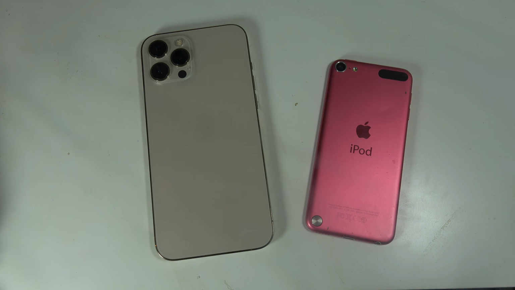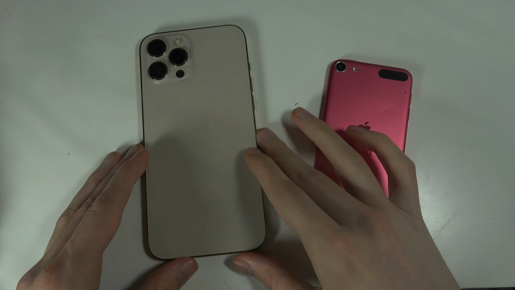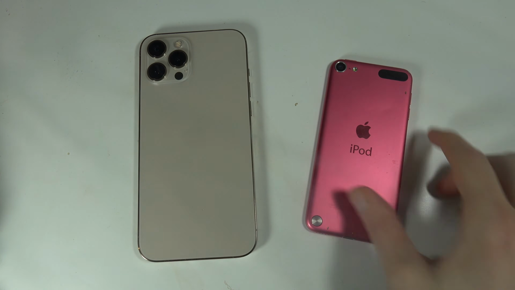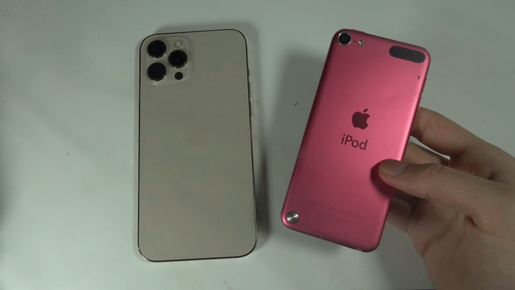What is up, YouTube? So I thought I'd do a quick little speed test here between the iPhone 12 Pro Max and the iPod Touch 5th generation.